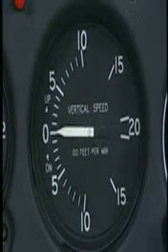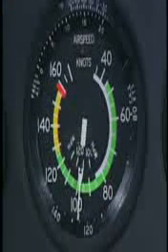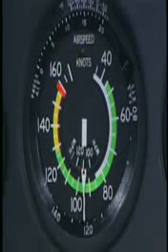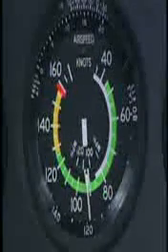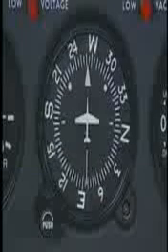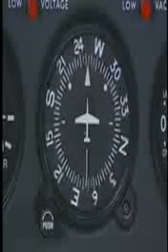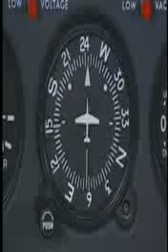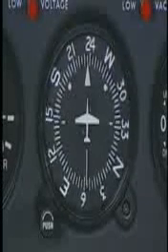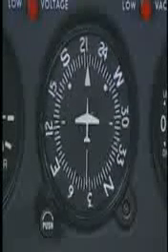Remember to lead the rollout by 1/2 the bank angle. For example, if you're turning to 180 with a bank of 40 degrees, start your rollout at 200 degrees. As you begin the rollout, you need to reduce the pitch attitude and power to maintain level flight. Then retrim the aircraft.